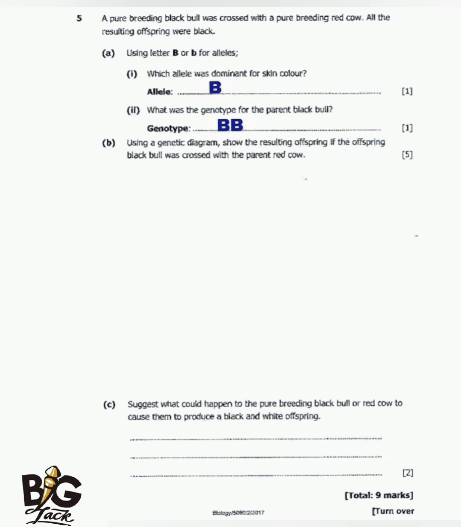Then question B is saying, using a genetic diagram, show the resulting offspring if the offspring black bull was crossed with the parent red cow. I guess you have gotten my point here. So using a genetic diagram, show the resulting offspring if the offspring black bull was crossed with the red cow.